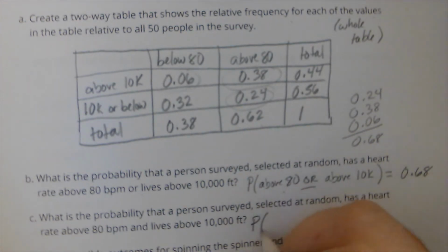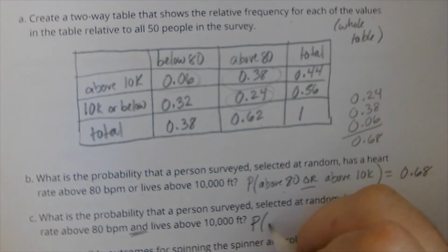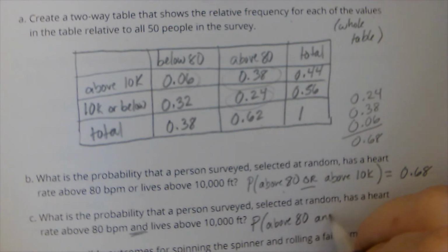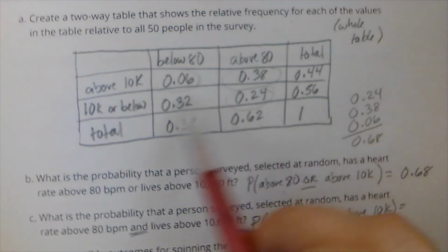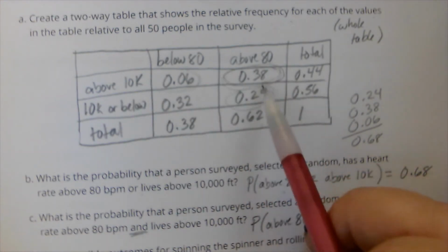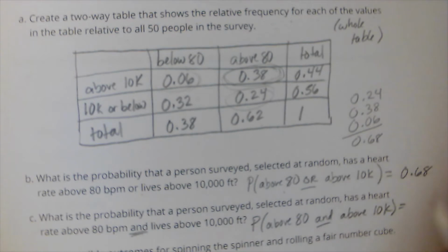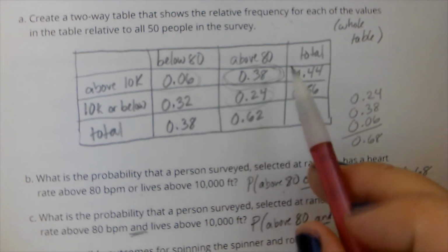The second question almost looks exactly the same, except for notice it says "and" here. So that's different. I want the ones that were specifically above 80 and above 10K. So only the ones that do both at the same time. So I'm looking at above 10K and above 80. The only ones that do both at the same time are these, 0.38. So that probability is 0.38, 38% chance of someone having above both of those things.